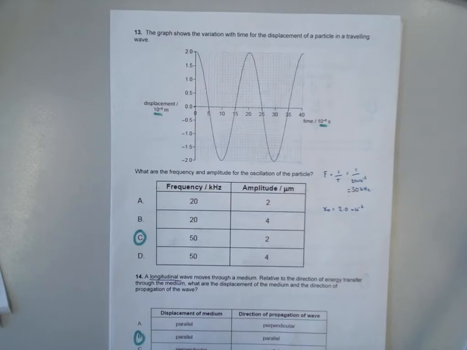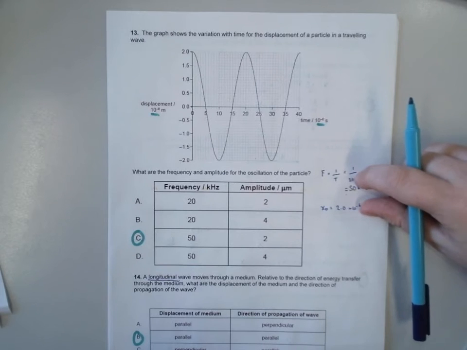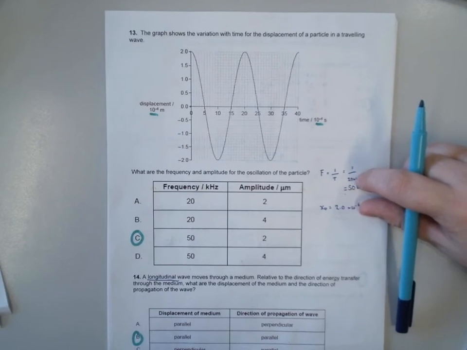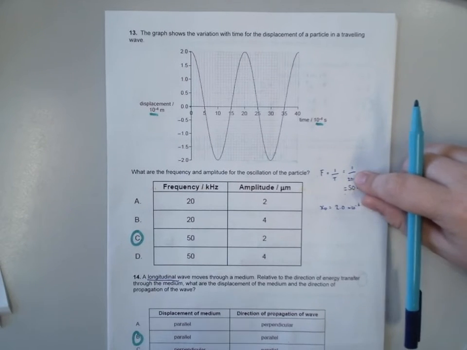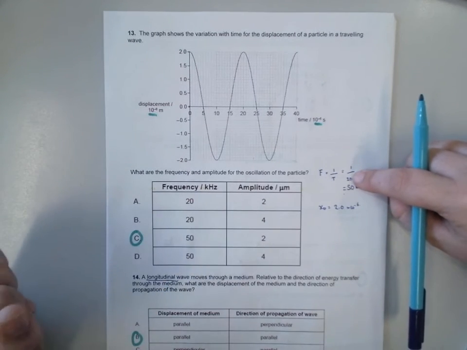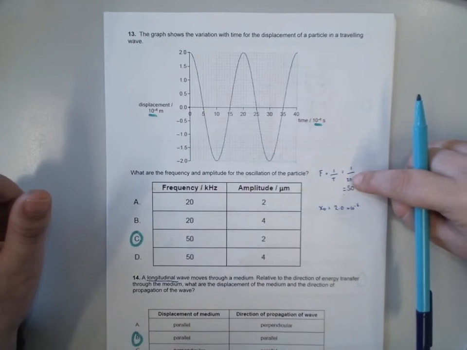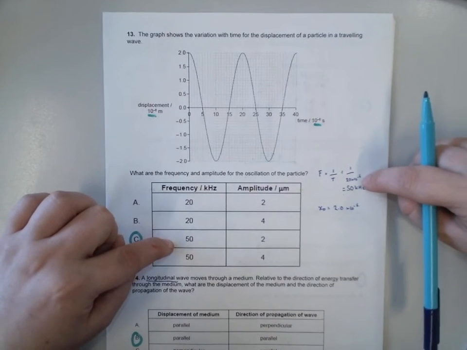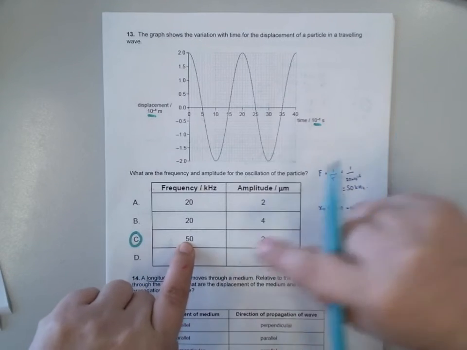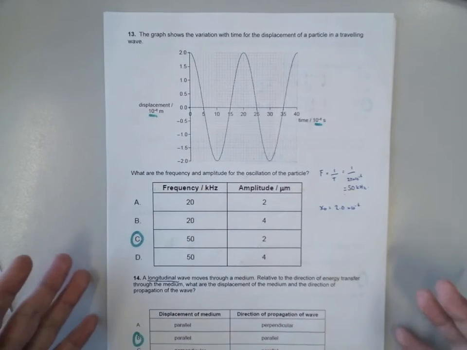To then do my frequency, I've got to do 1 divided by the time period. In this case, I'm doing 1 divided by 20 times 10 to the -6. I didn't do that 10 to the -6 in my head. I just did 1 over 20, because that would tell me if it was 5s or 2s that I was getting. 1 over 20 gives me 0.05 as a fraction. So with the 10 to the -6, that's going to give me 50 kilohertz. So I used that to find out C.